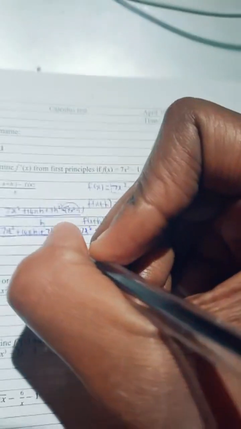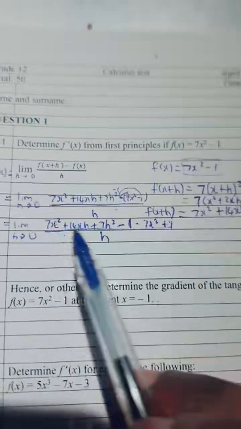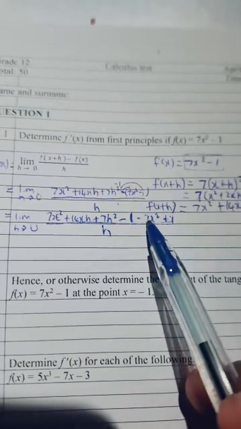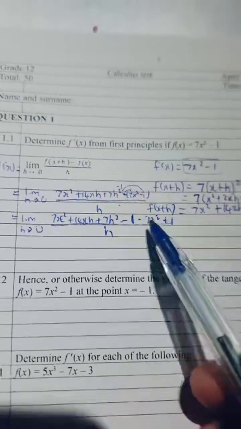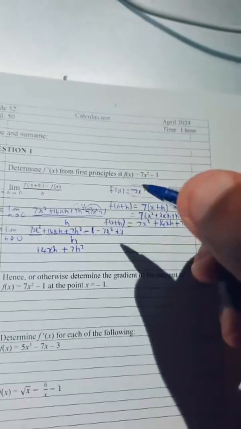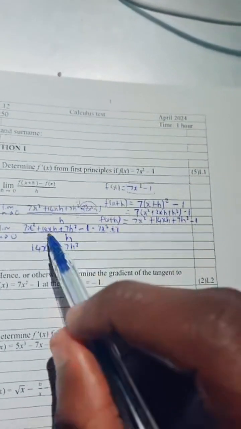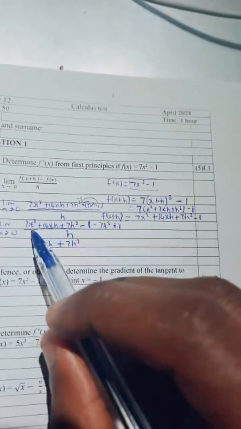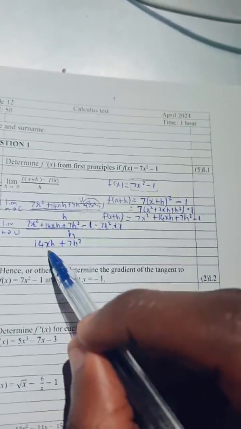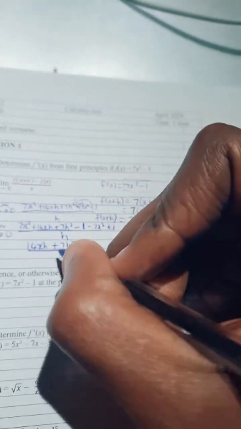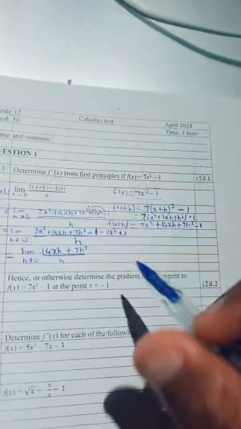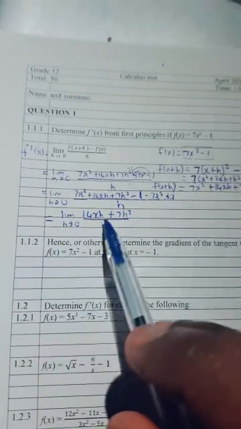Now, I'm sure you are in the position of adding the like terms. Now 7x squared minus the 7x squared gives you 0. Minus 1 plus 1 gives you 0. So that means we are left with 14xh plus 7h squared. Alright, that is still there, that is gone. We are left with 14xh plus 7h squared over who? Over h. Not forgetting the limit as h approaches 0, that equal sign, because the f prime x is there.